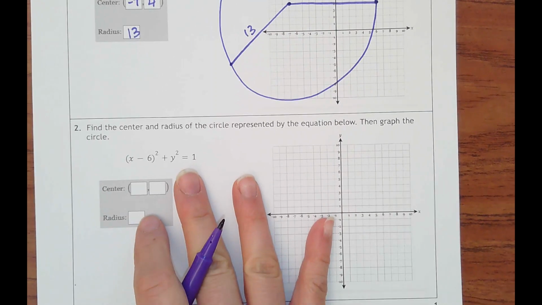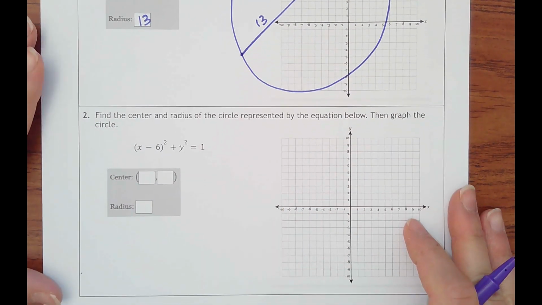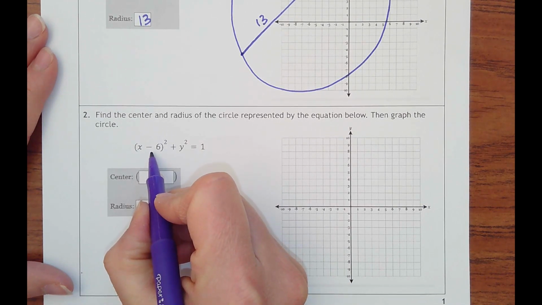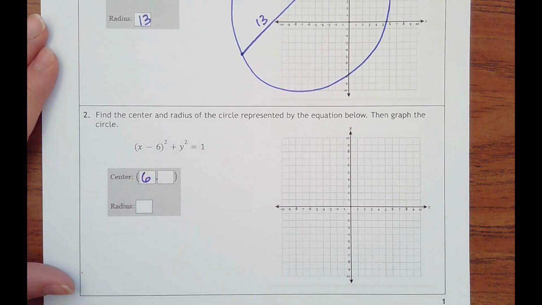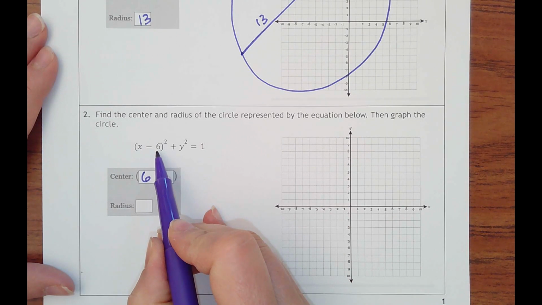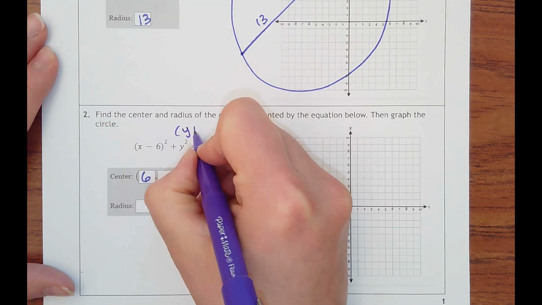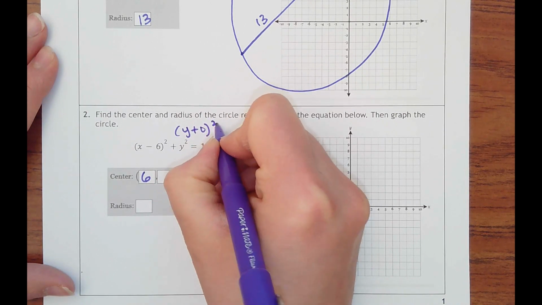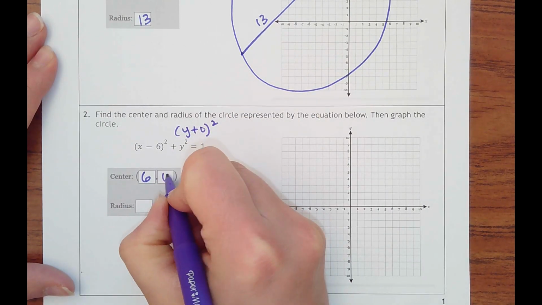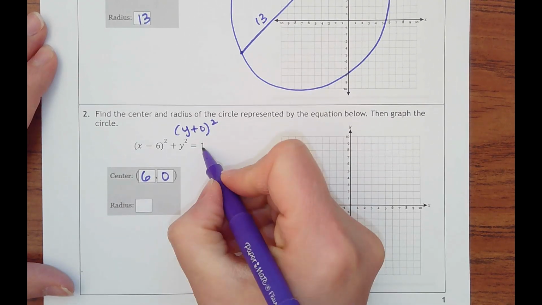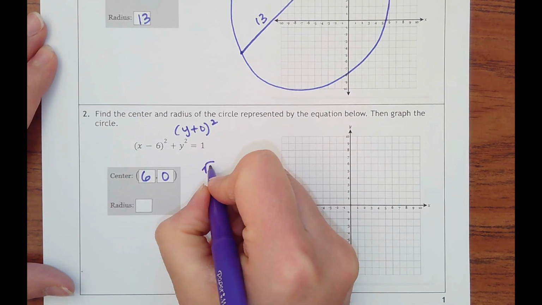Let's try number 2. Find the center and radius of the circle and then graph it. So this is like normal, where you would have your x value of your center be +6, but what if you don't see a parentheses? Well, this was really y plus, or you could have minus a 0 squared. So really the y value or my k value of the center is 0. And then the square root of 1 is still just 1.